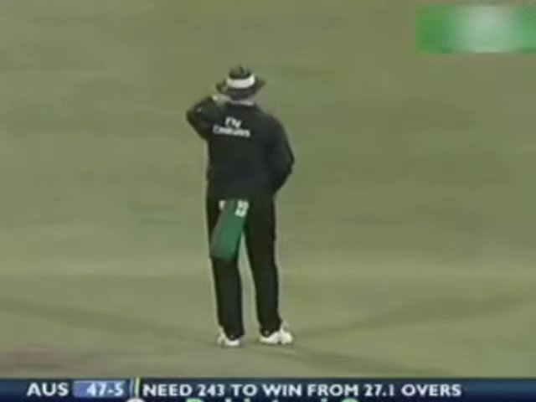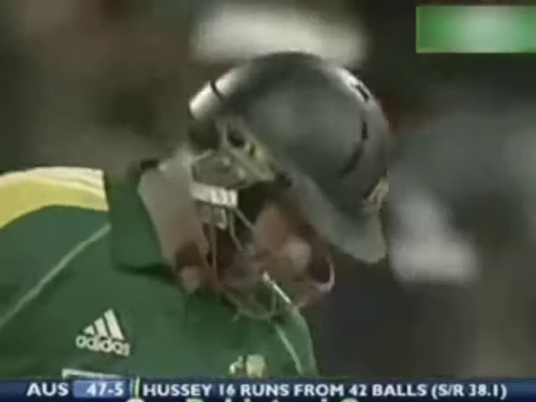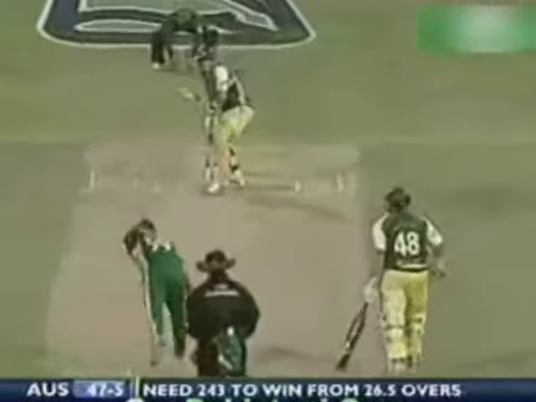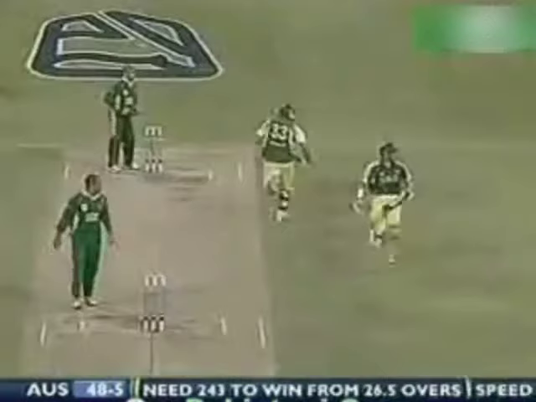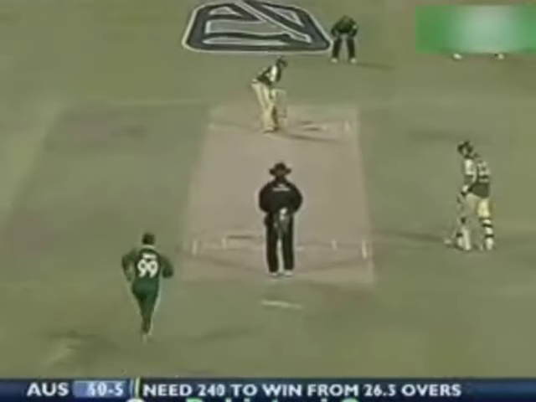Well, that's gone to the boundary off the inside edge. They'll take them all. There's an opportunity here for the lower order to bat through the 50 overs. A performance by them, they want to forget this real fast. How much of an impact do you think losing Ponting? The skipper has been in such good form.